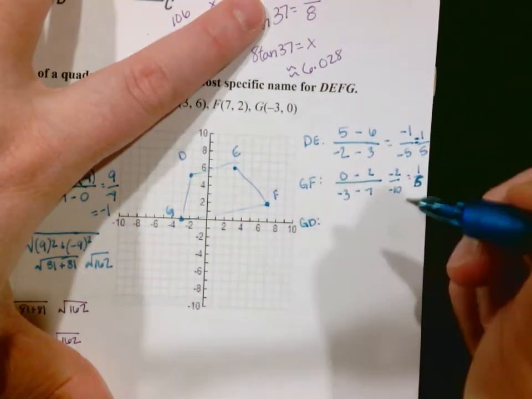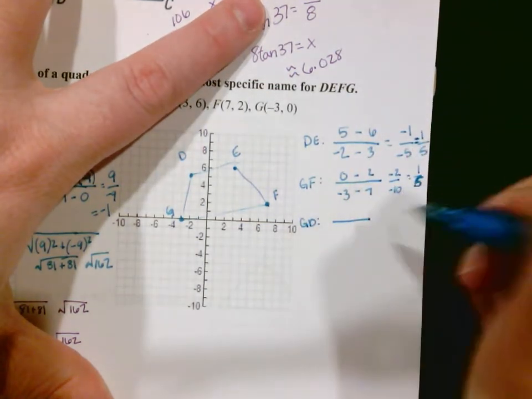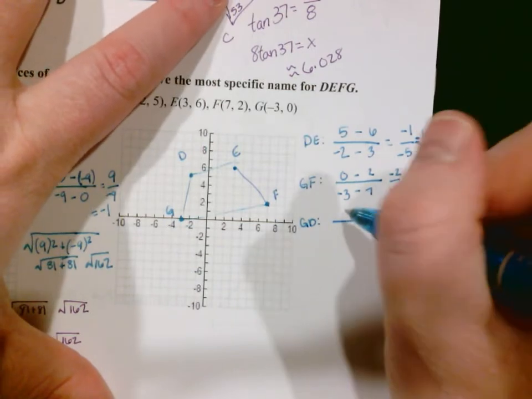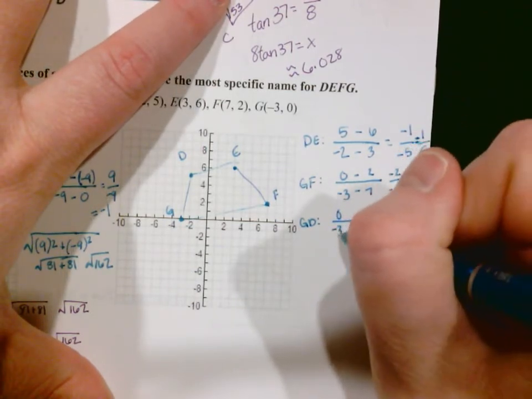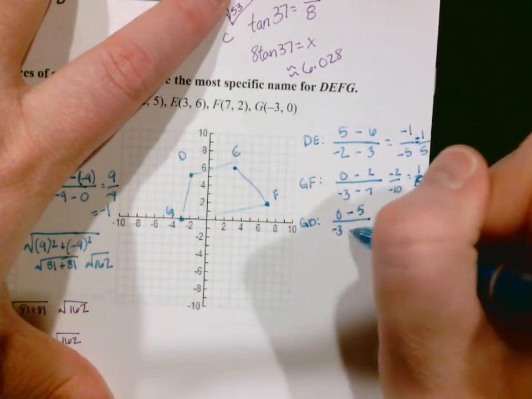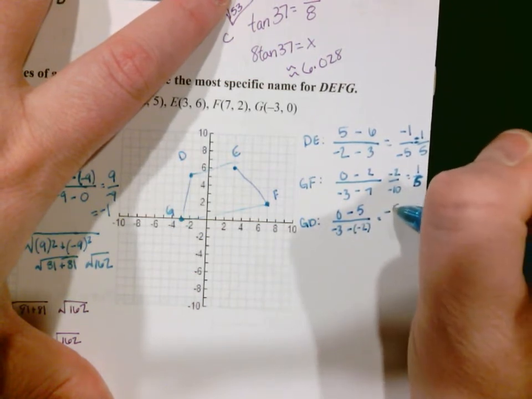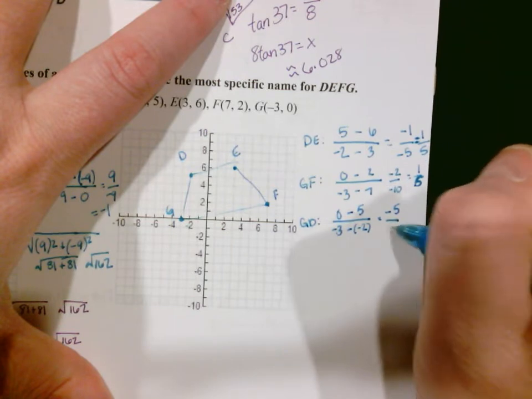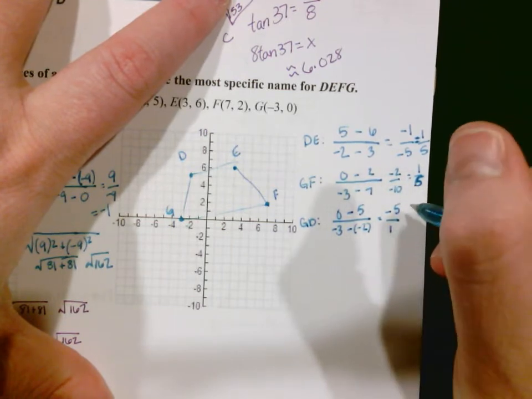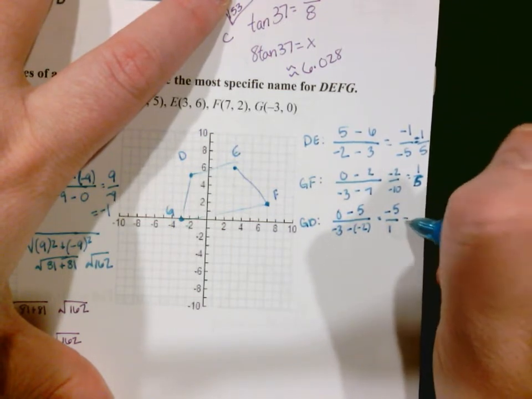GD: so 0 minus -3... 5 minus 0, -5 over 1, which equals -5.